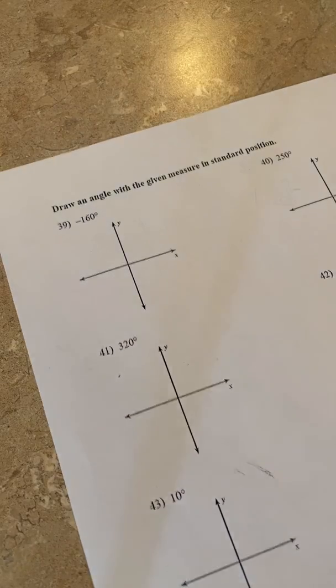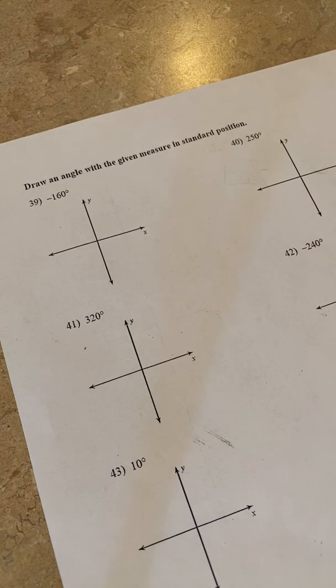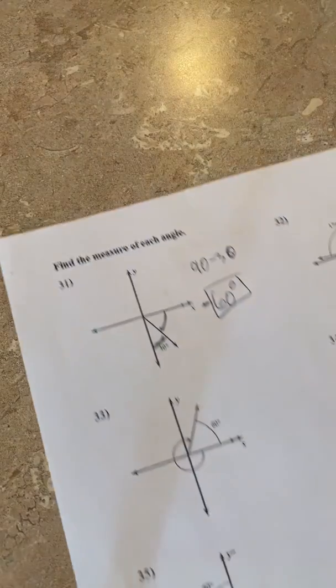On the back side, you're drawing the angle. So you're doing what we did at the very beginning of our notes, where you can subtract from 90 or add 90, and then you'll be good. So this is your Wednesday classwork. Make sure you get that done and turned in.